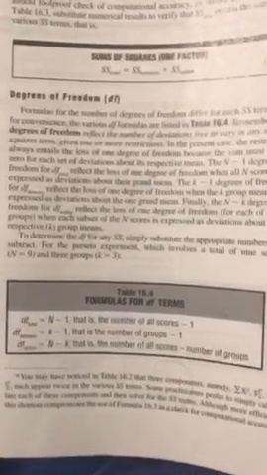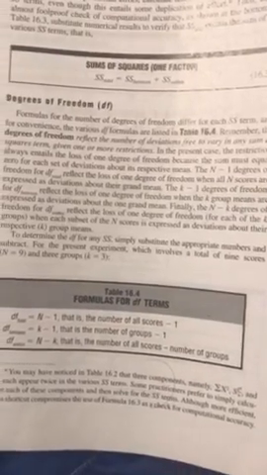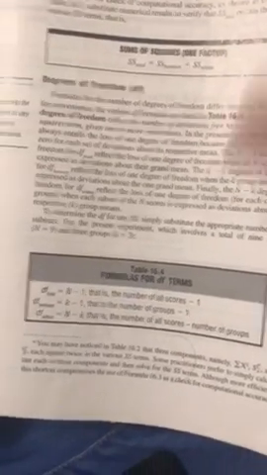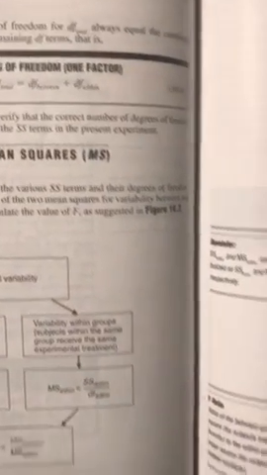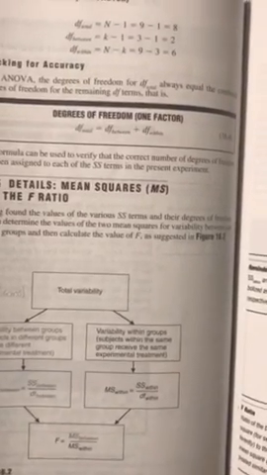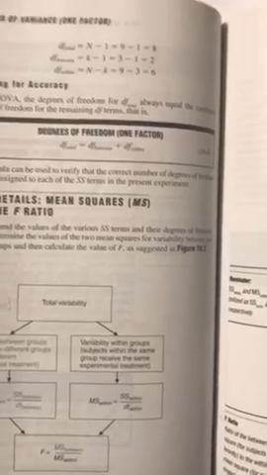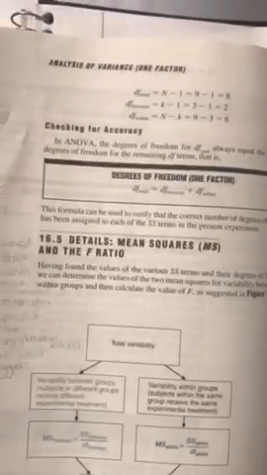So to determine the degrees of freedom for any sum of squares, you just substitute the appropriate numbers and subtract. And then checking for accuracy: in ANOVA, the degrees of freedom for df total always equal the combined degrees of freedom for the remaining df terms. So the equation in this case would be df total equals df between plus df within.